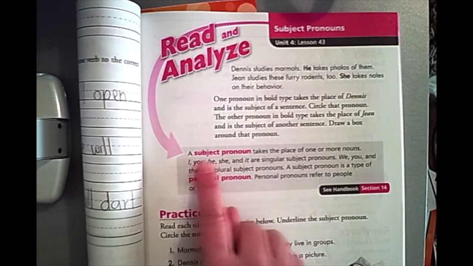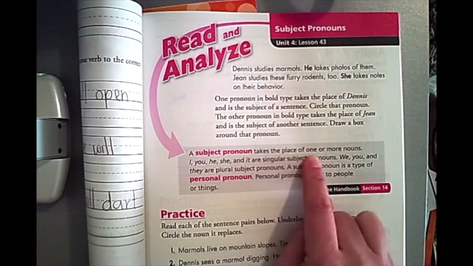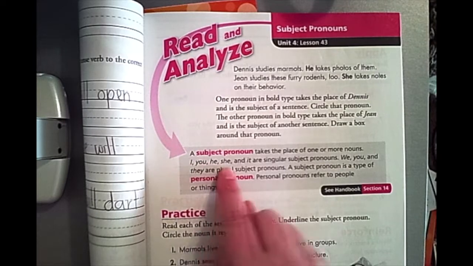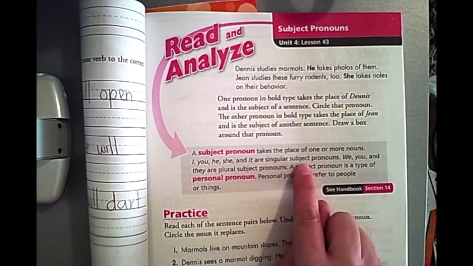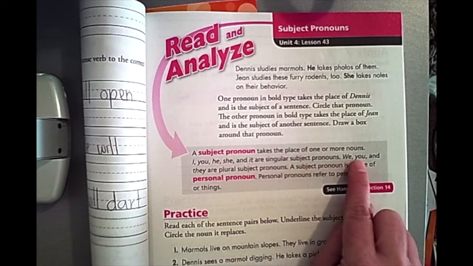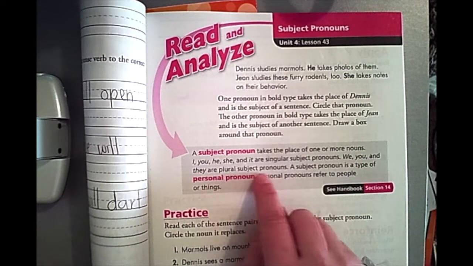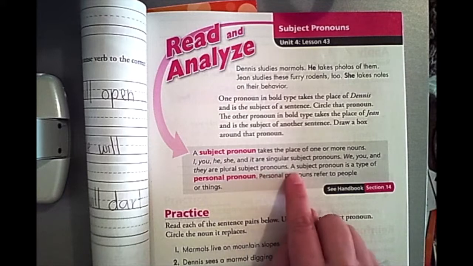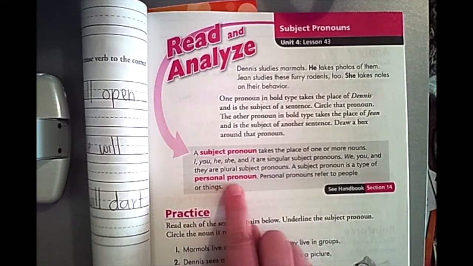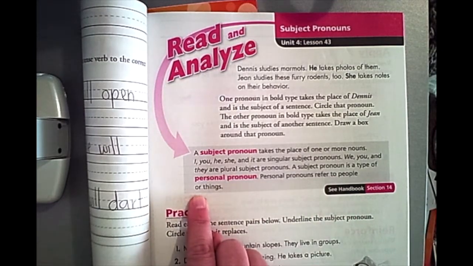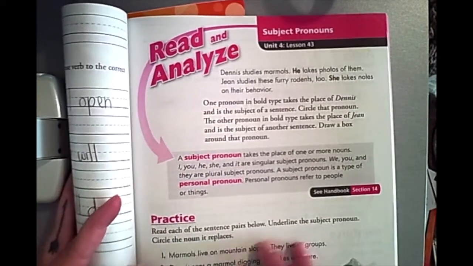It says, the subject pronoun takes the place of one or more nouns. I, you, he, she, and it are singular subject pronouns. Remember, the subject is who the sentence is about. We, you, and they are plural subject pronouns. Plural means more than one. Subject pronouns. A subject pronoun is a type of personal pronoun. Personal pronouns refer to the people or things who the sentence is about.